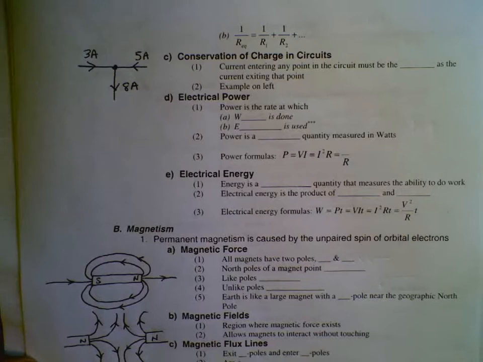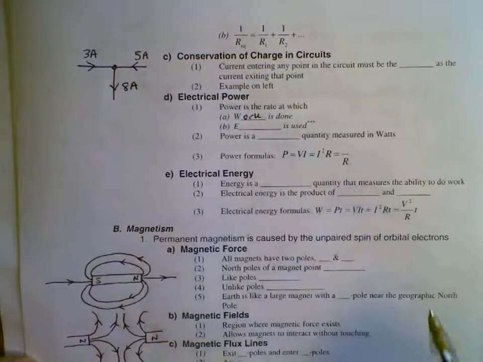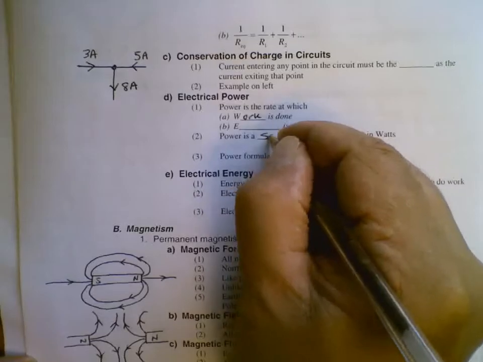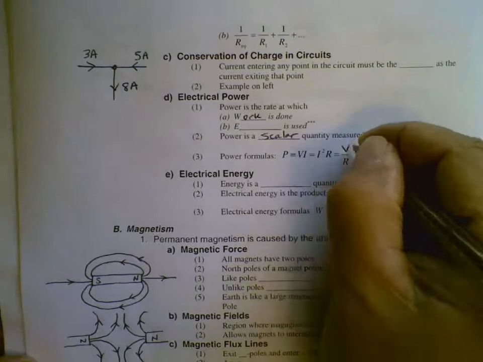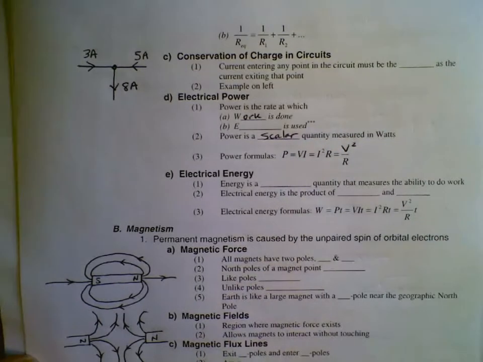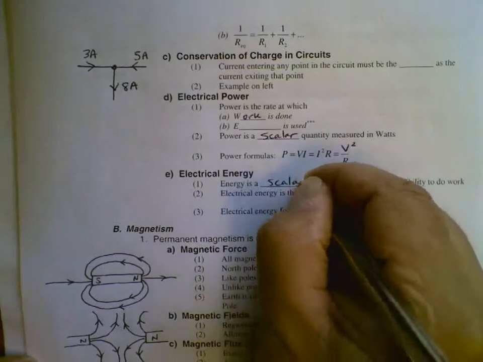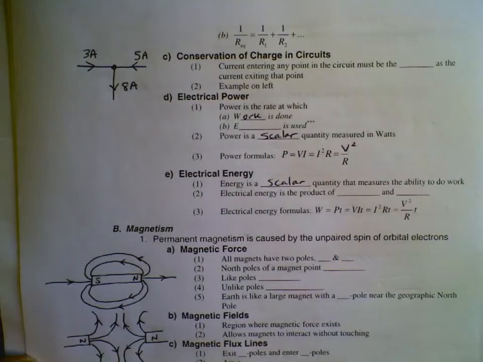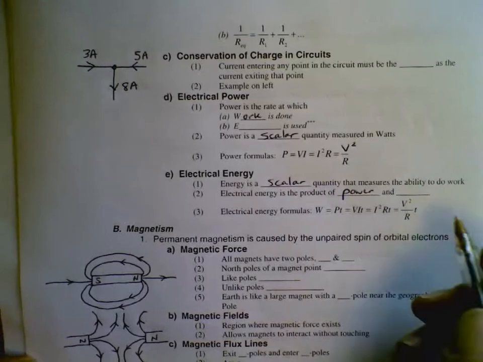Electrical power is the rate at which work is done or energy is used, and power is a scalar quantity. It's going to be measured in watts. For our power formulas, you've got P equals VI, I squared R, and V squared over R. Electrical energy is, again, a scalar quantity that measures the ability to do work, and it is the product of power and time.